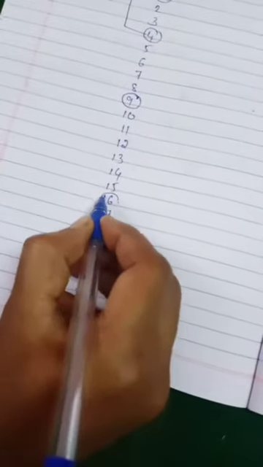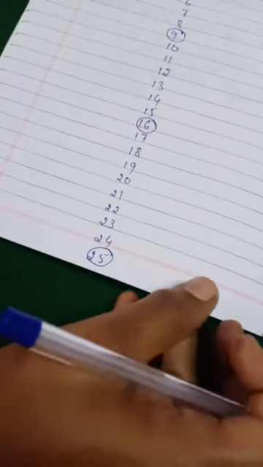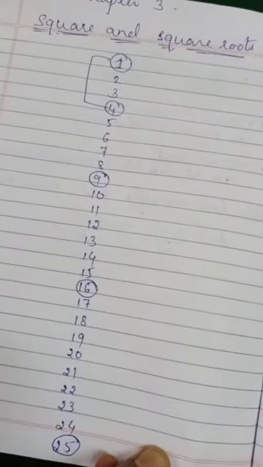So let us circle the perfect square numbers, that is 1, 4, 9, then 16, then 25. So these are the perfect square numbers.